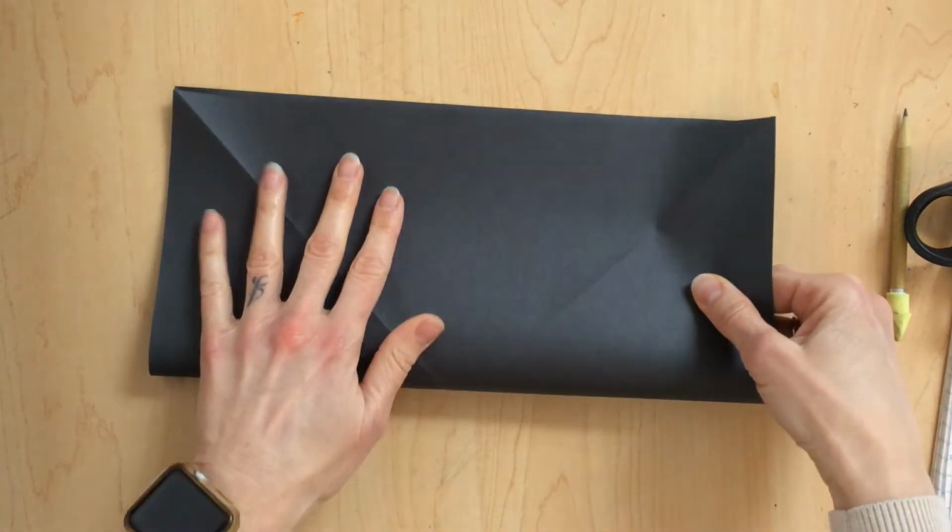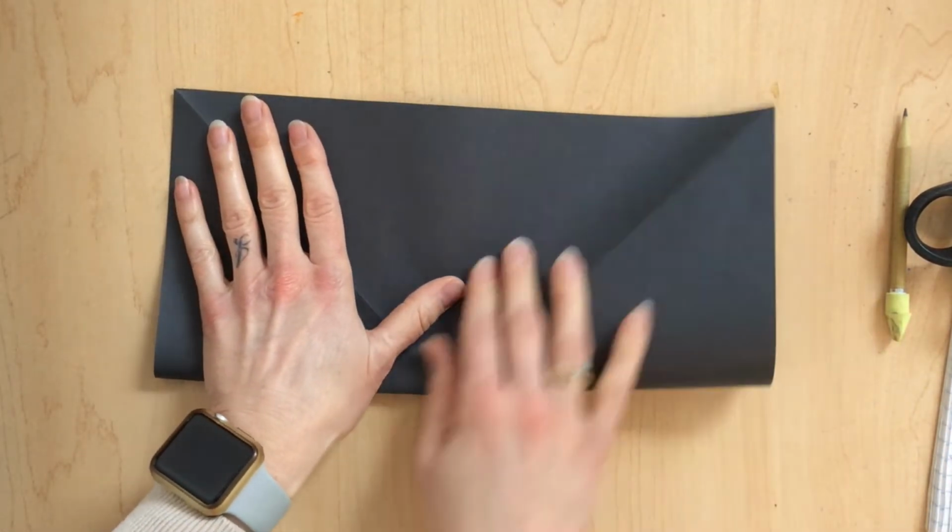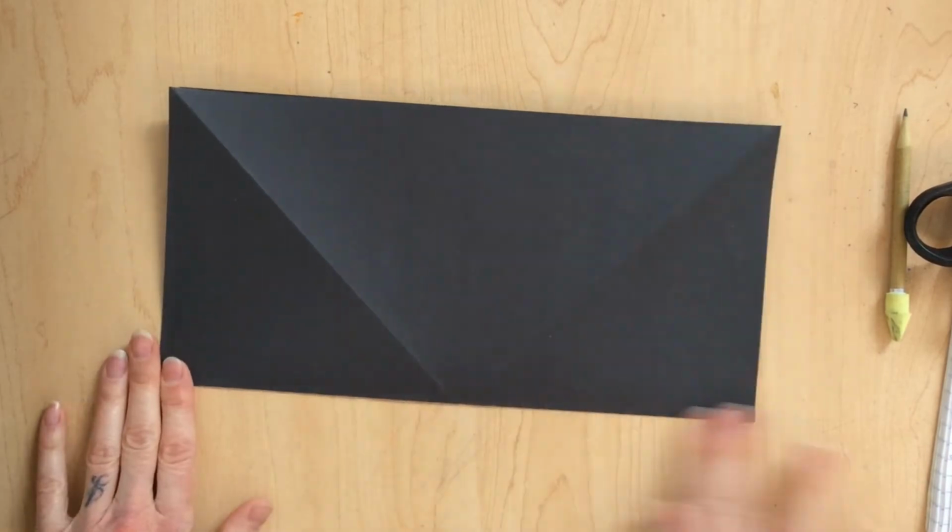Now, I'm going to bring the bottom to the top. Fold that flat. Super. Open. And then left to right.